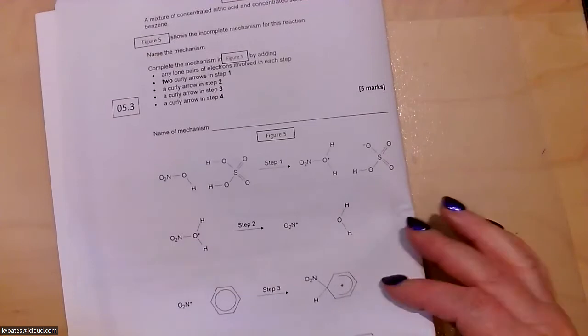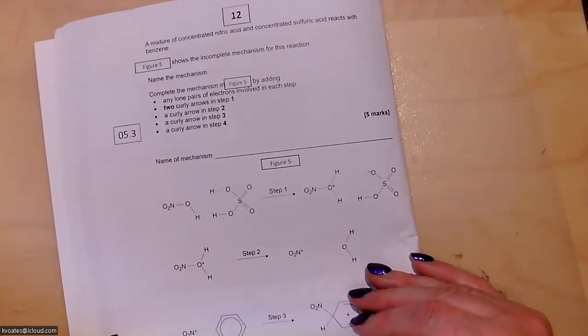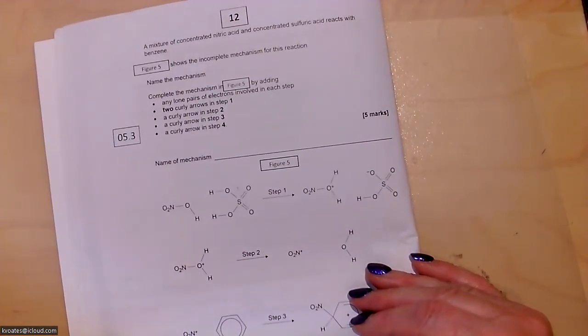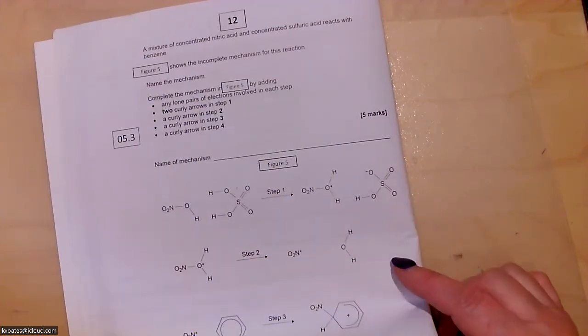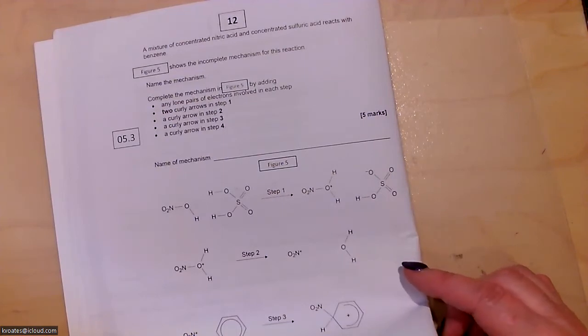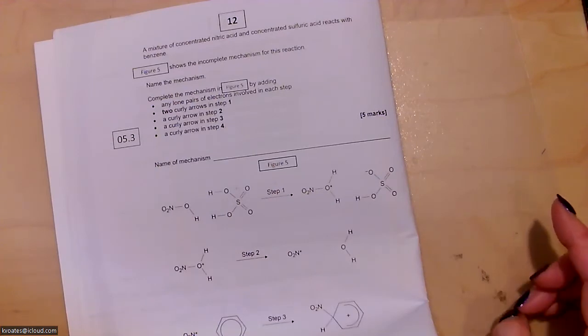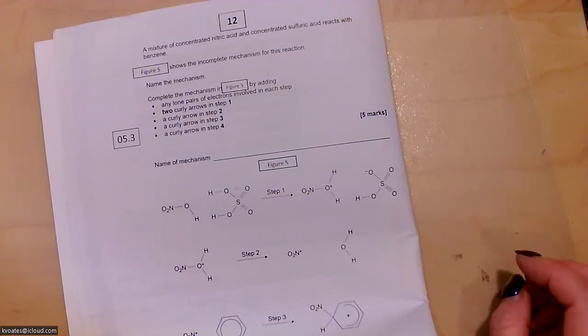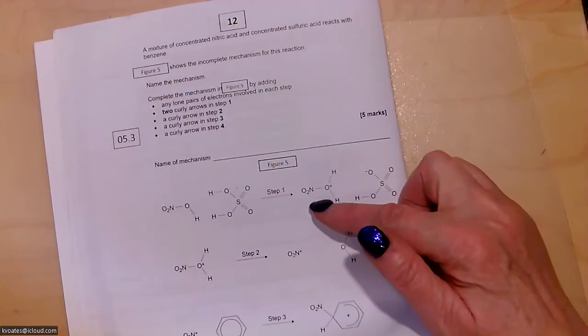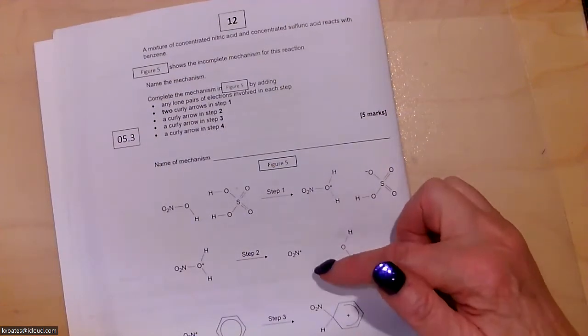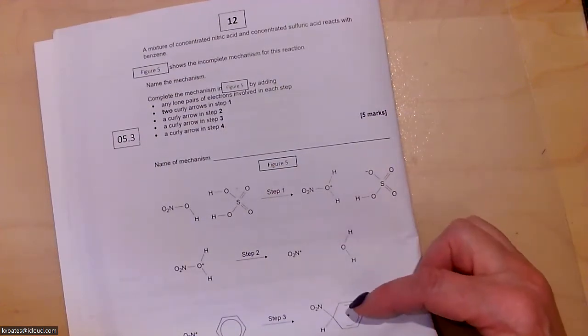Okay, so let's have a look at this. A mixture of concentrated nitric and concentrated sulfuric reacts with benzene. This is an incomplete mechanism for the reaction. Name the mechanism, complete it by adding any lone pairs of electrons involved in each step. So we better put lone pairs in. 2 curly arrows in step 1, so I need 2 curly arrows there. Curly arrow here and here and here.